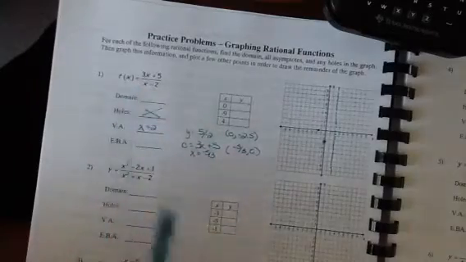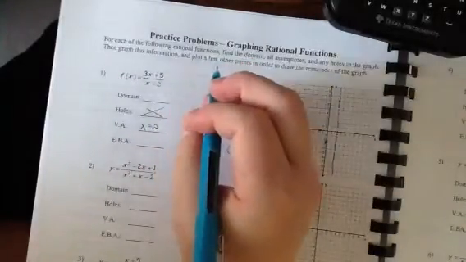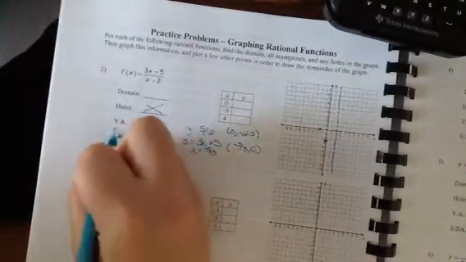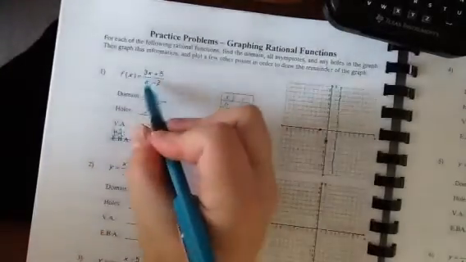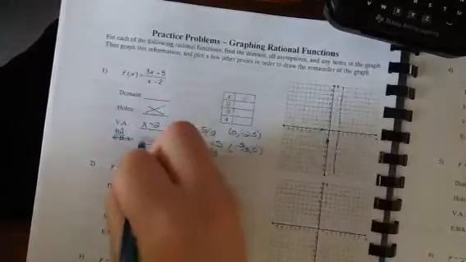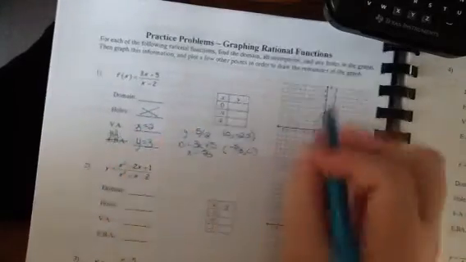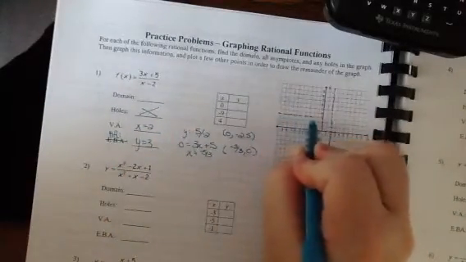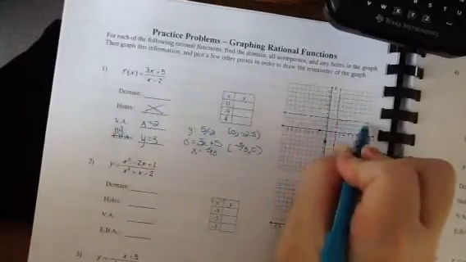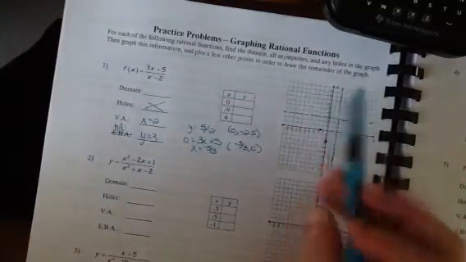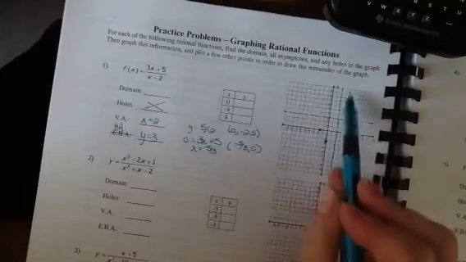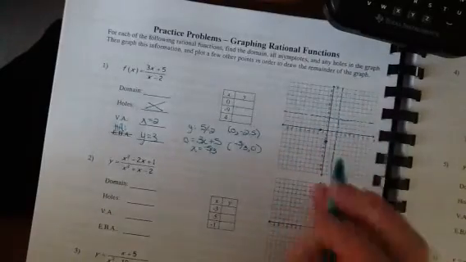And then it says find the horizontal asymptotes. The exponents are the same here, so you're going to divide the leading coefficients. This EBA thing is another way of saying horizontal asymptote. And if I take 3 and I divide by 1, I'm going to get that y equals 3. So there's my other one right there. And you should be able to tell now that this piece is going to go like this, and you probably have another piece over here that does that.